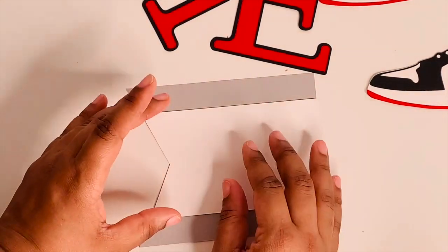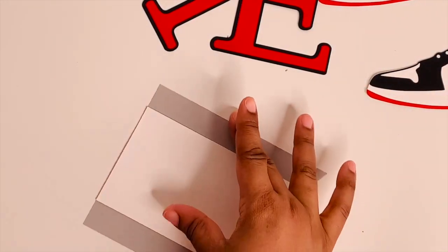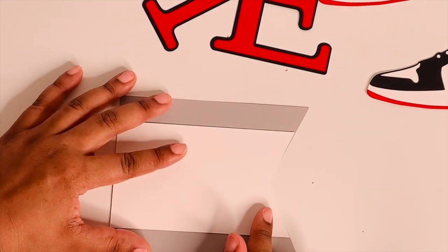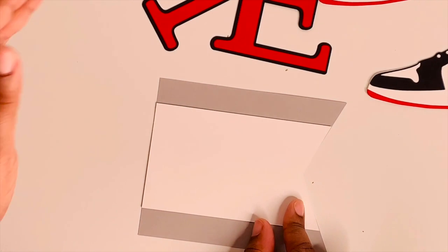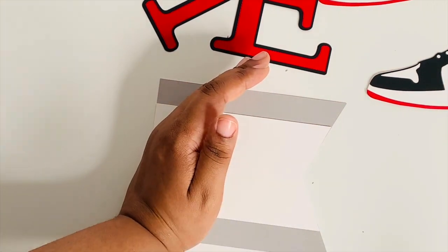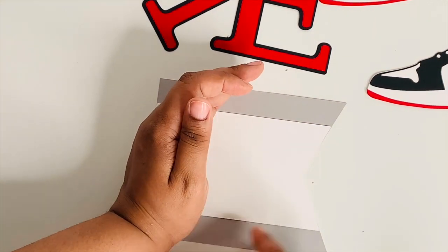Now you can use your glue gun or your glue pen, solely up to you. When I use the glue gun, I line it up. I use my left hand to press on one side to hold it still so that it stays in place.